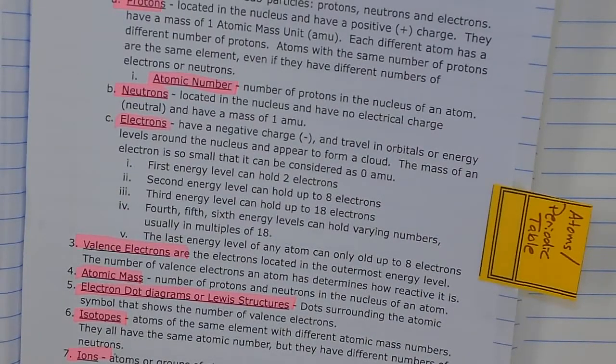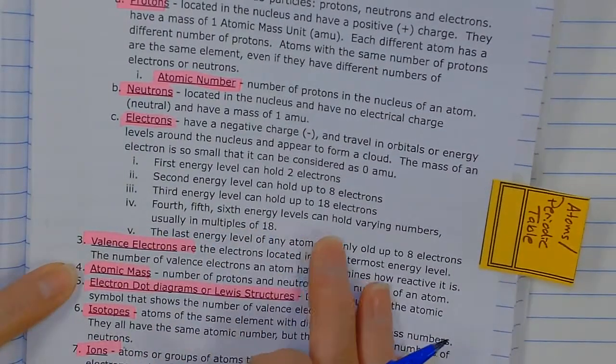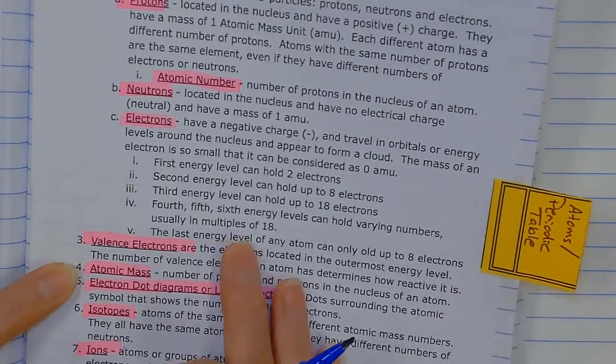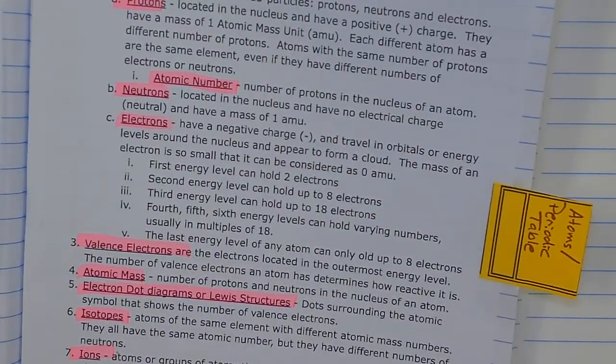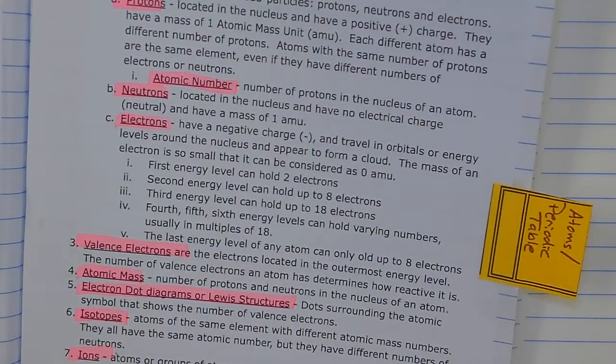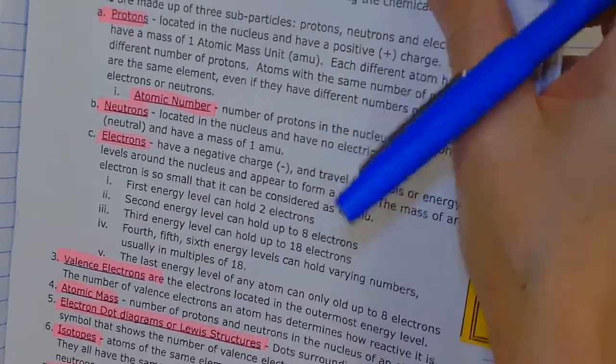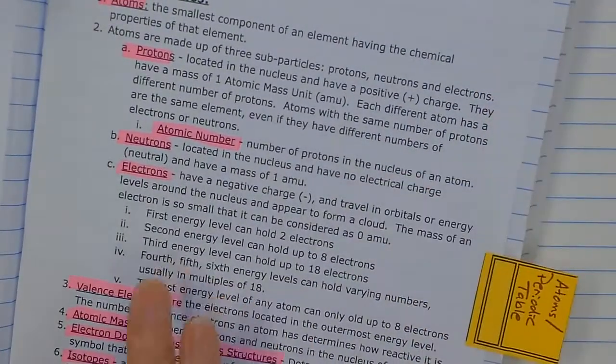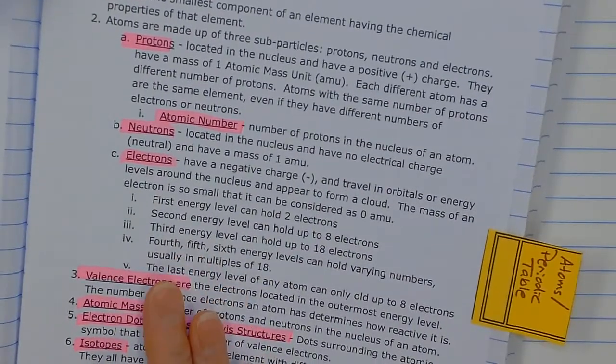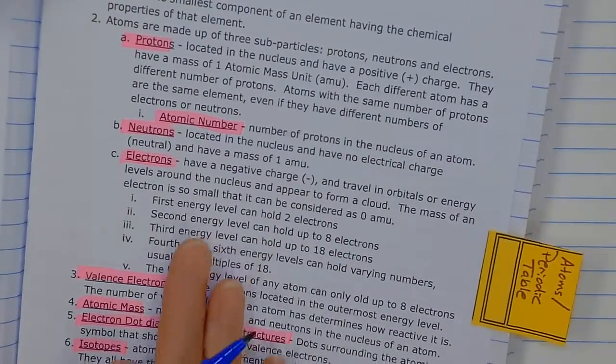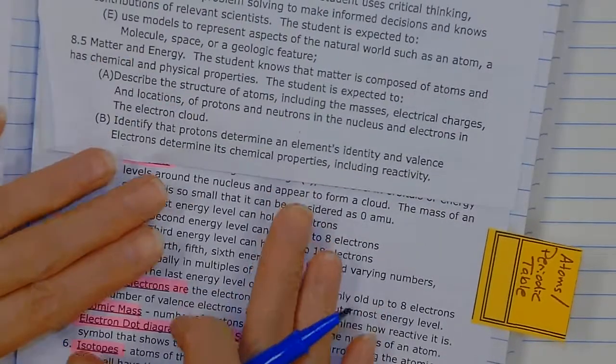Most of them are just going to have 8. The 4th, 5th, 6th energy levels can hold varying numbers, usually in multiples of 18, and the last level of any atom can only hold 8. There is a limit on that very last level of only 8 electrons. So you do have this. If you can't remember, you've got this information right in your notes, in your journal.